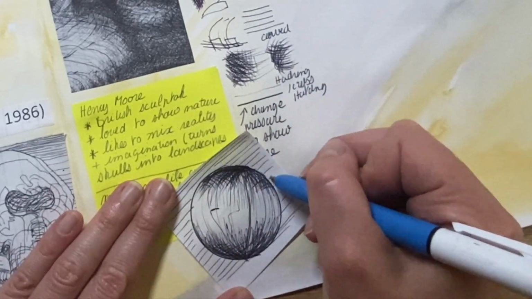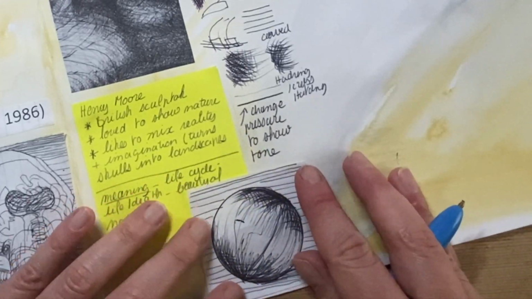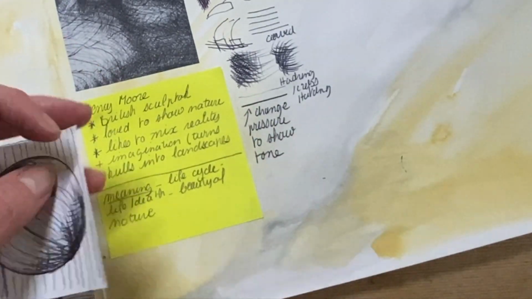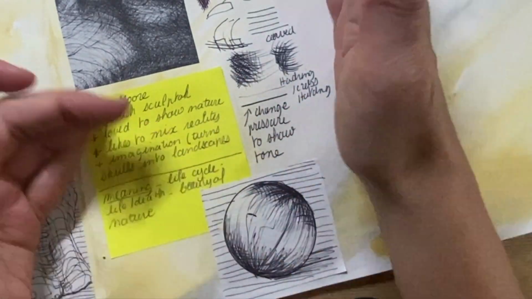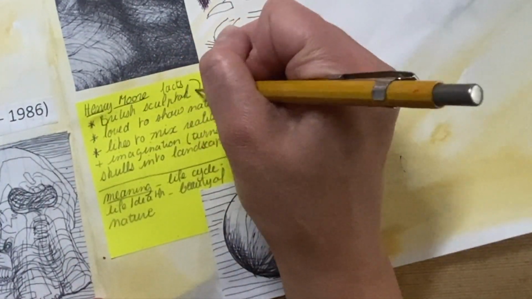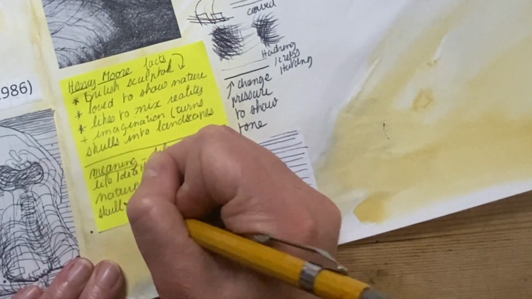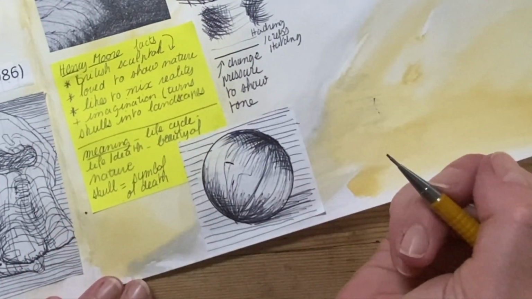So here in the background, I'm copying some of the patterns I can see in Henry Moore's sculptures. Okay, and then I'm going to cut it, making sure it's not too close to the edge, so you still got a little gap on here. So on here, I'm just adding some notes that I thought were missing.